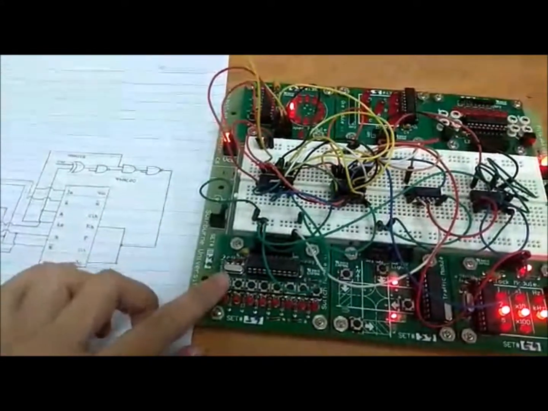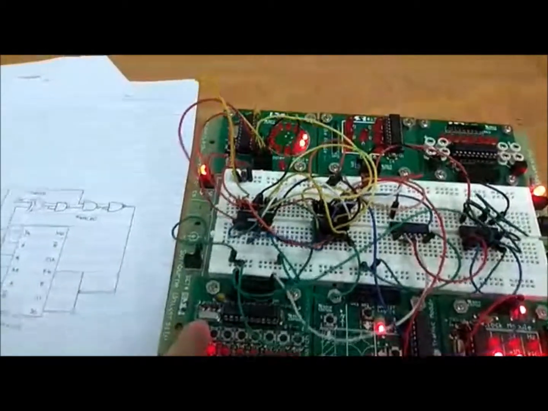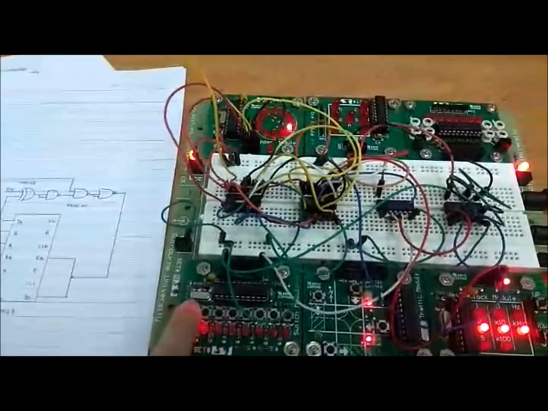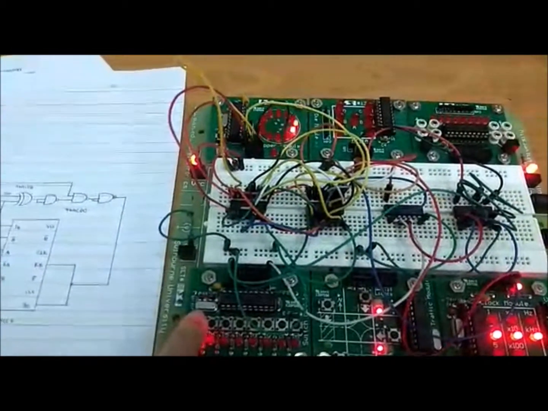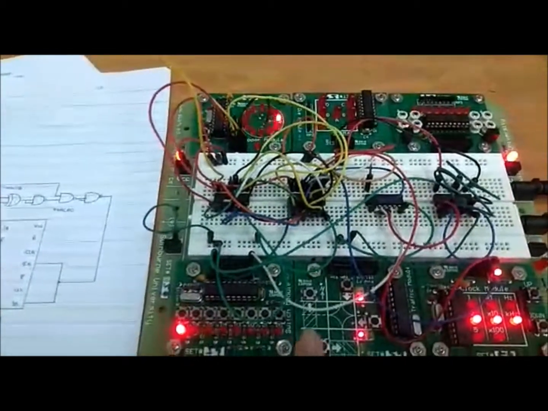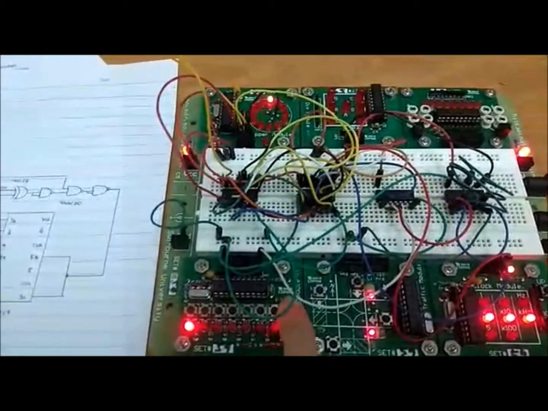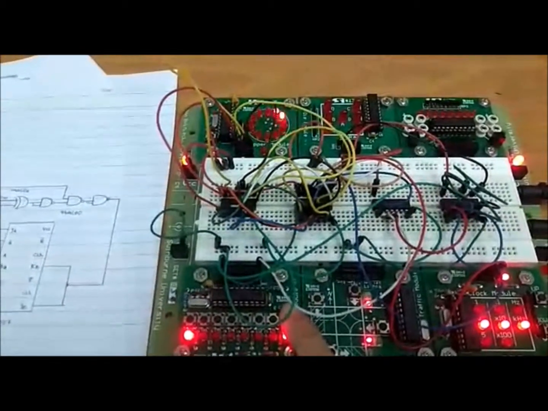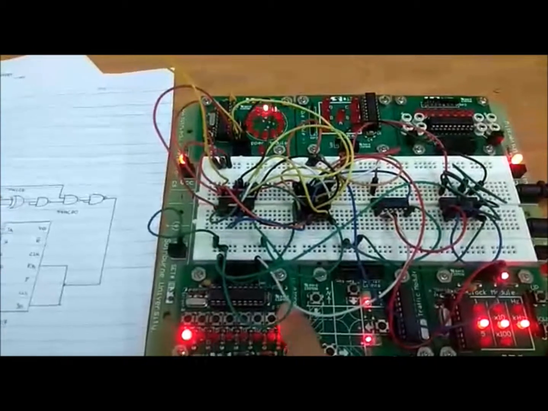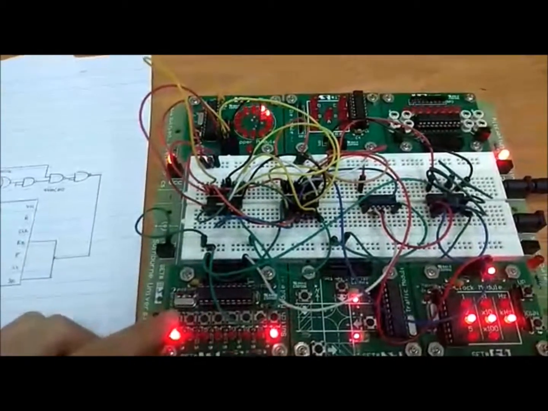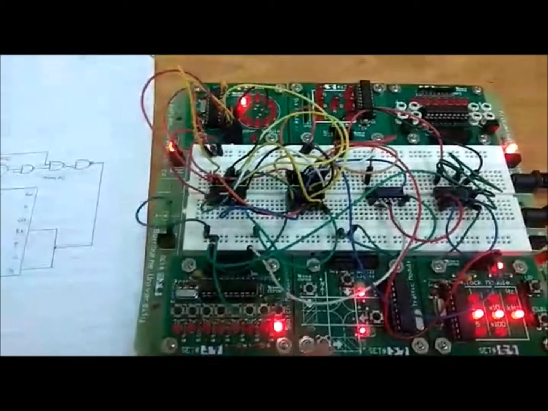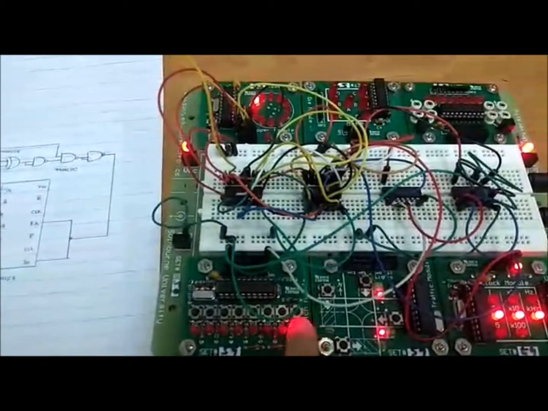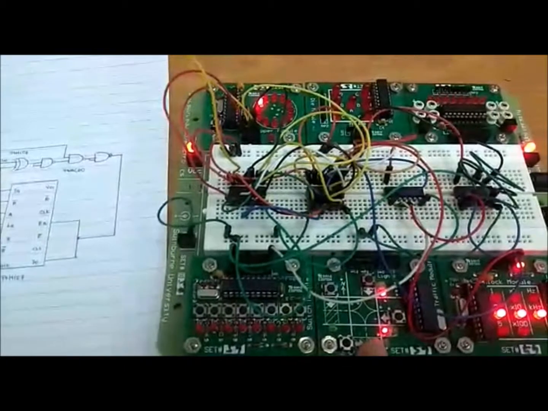So when EN is 1 and CW is 0, it will move in the anti-clockwise direction. When CW is 1, it will move in the clockwise direction. If EN is 0, it will remain fixed, no matter whether CW is 0 or 1.